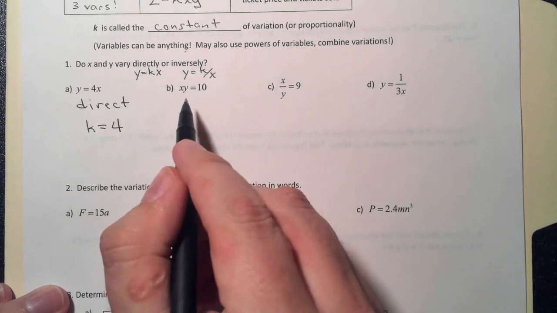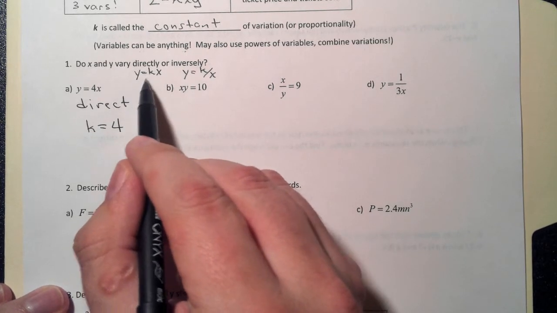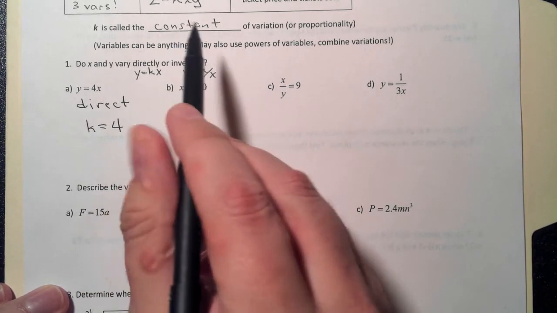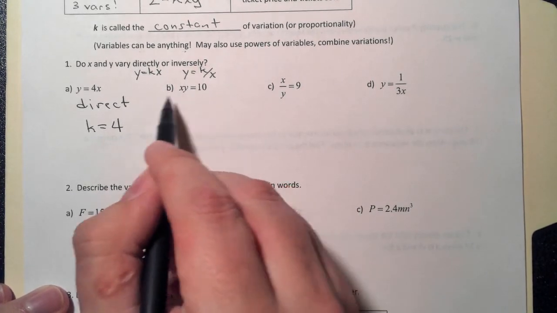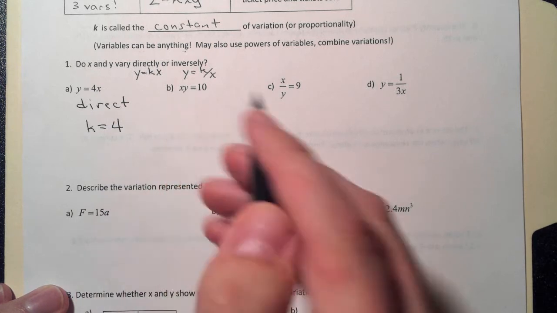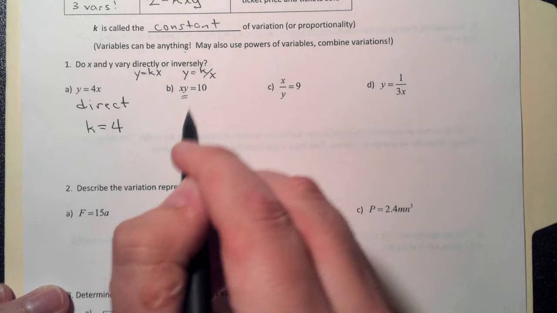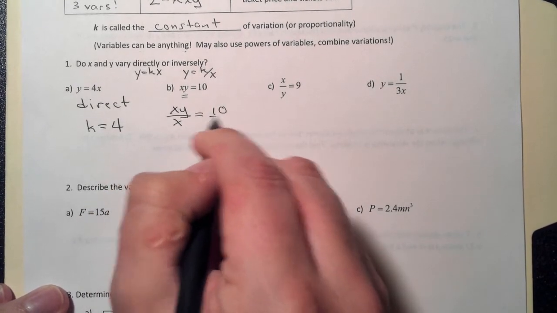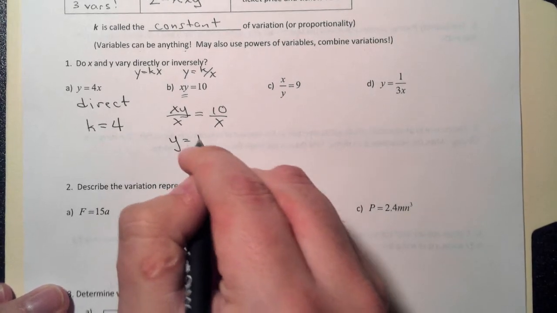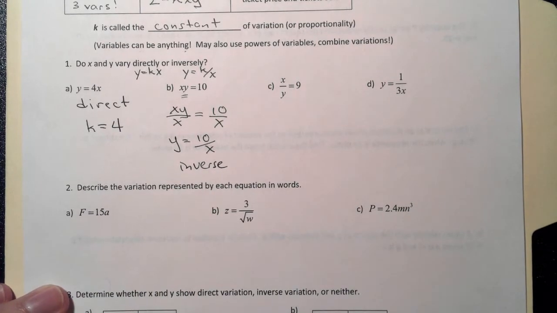As I look at more of these, I see some of these are not in a nice form. xy equals 10. Well, again, if you think about manipulating one of these equations, y equals kx, y equals k over x, as I said before, if you move the variables to one side, you could see that this is in fact inverse variation. Another way you could see this very obviously is to solve for y. If you solve for y by dividing both sides by x, then we can see that y is in fact 10 over x, which is an inverse variation with a constant of variation 10.